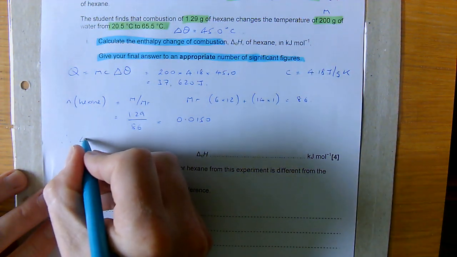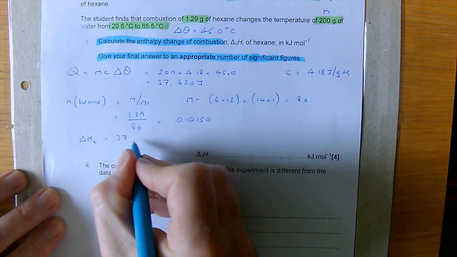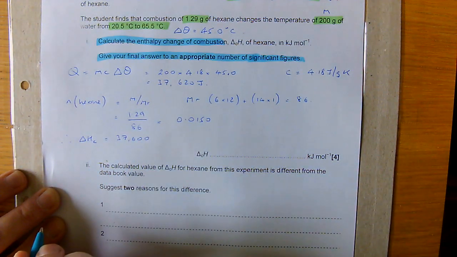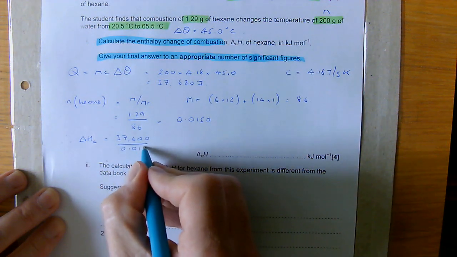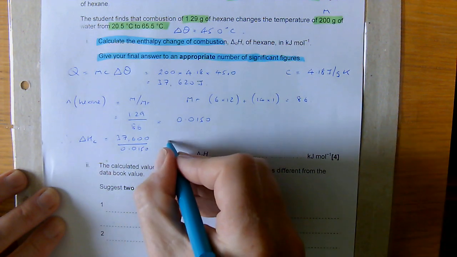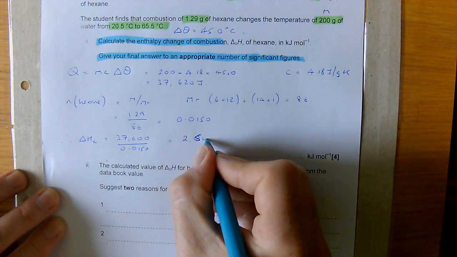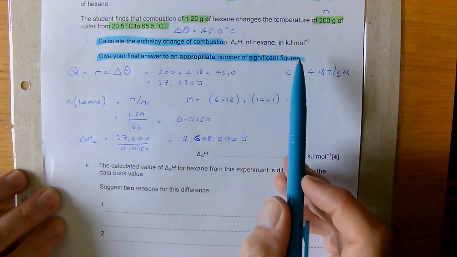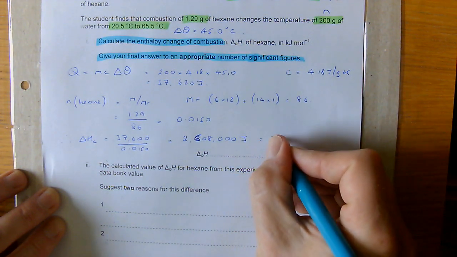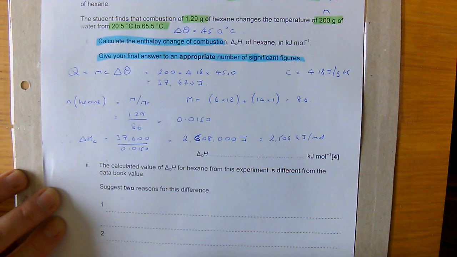So therefore my enthalpy of combustion of hexane is the energy that's gone into raising the temperature of the water by burning my 1.29 grams, which is my 0.015 moles, divided by the number of moles that I've burned, 0.0150, and that equals 2508 joules. The question wants the answer in kilojoules per mole, so that is equal to 2,508 kilojoules per mole.